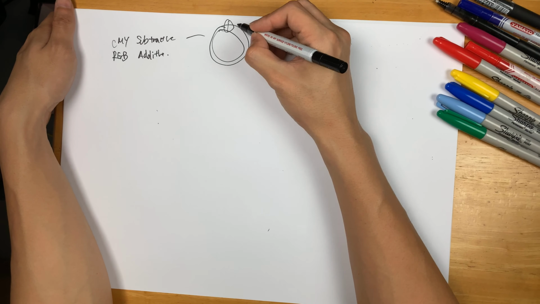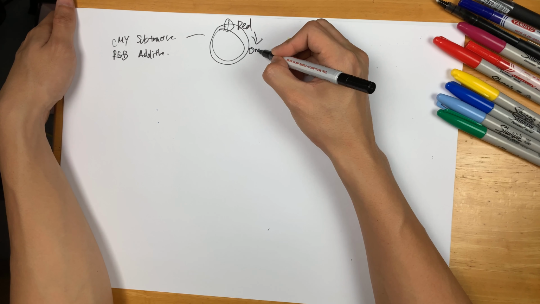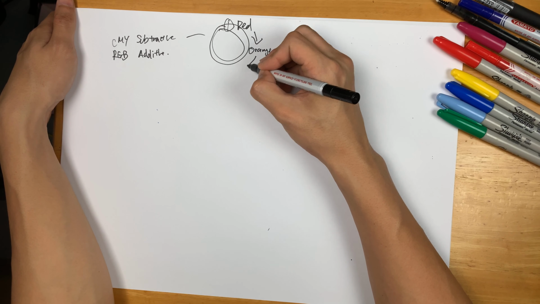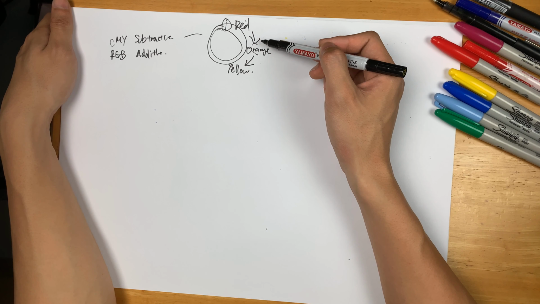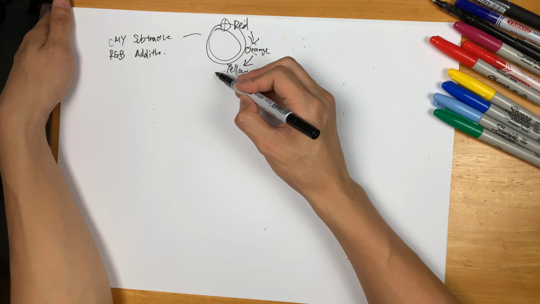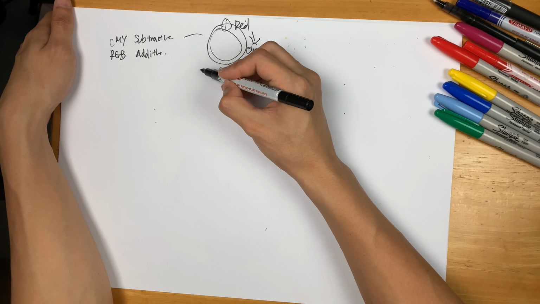Then after red, what's the closest color I can think of? There'll be orange, followed by yellow, because red and yellow makes orange. And then after yellow we have green.